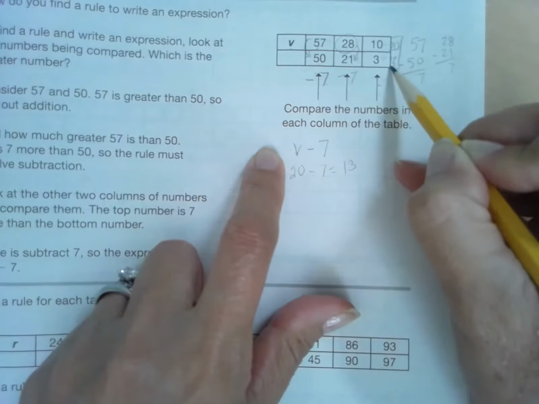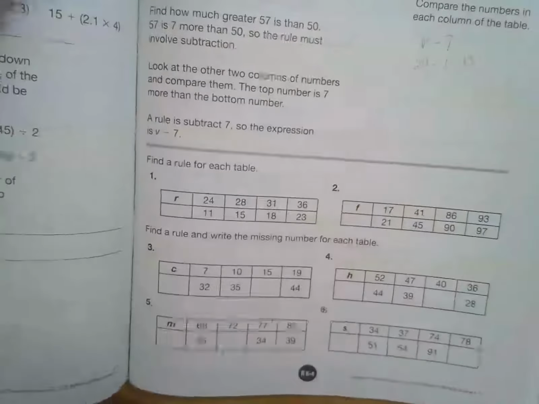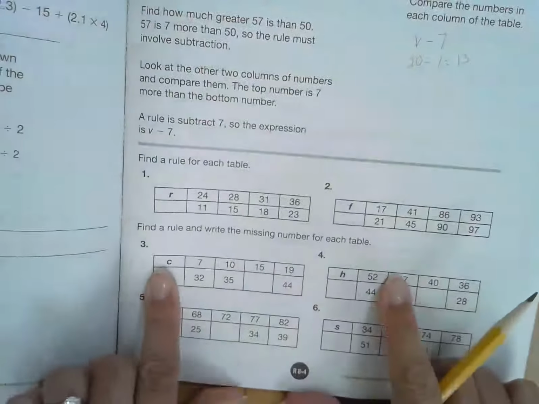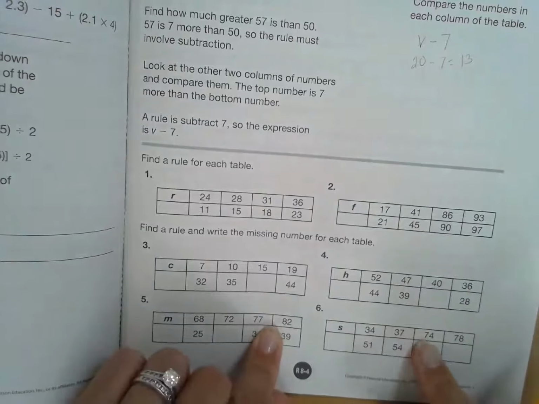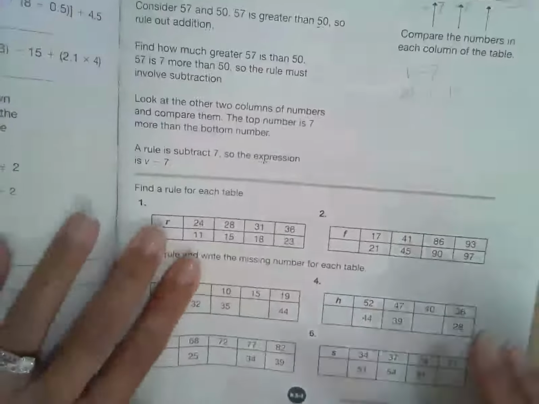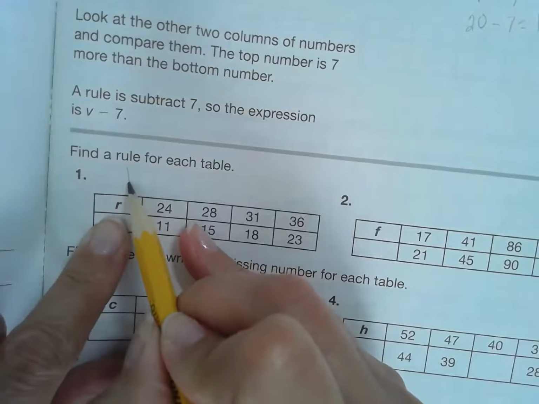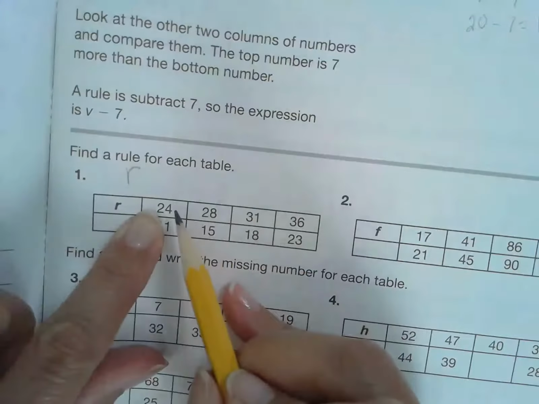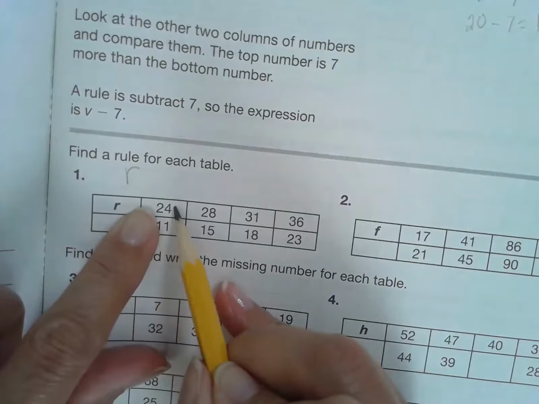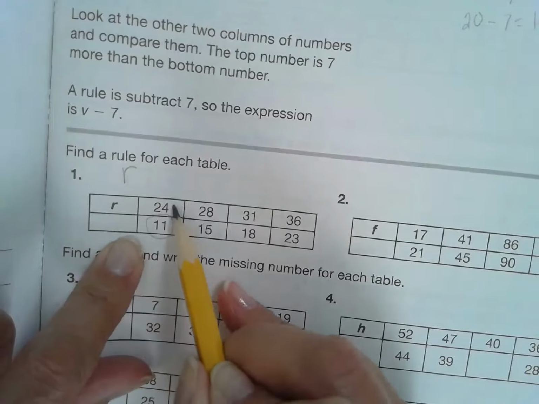Okay, so I'm going to practice. I'm going to go through these first few with you to find the rule, and then your practice is going to be numbers 3 and 4. We will do 5 and 6 in class, and depending on time, we'll work on the practice side. Okay, so find a rule for each table. So again, the rule is going to be R, right? That's my variable. So when R is 24, what do I have to do to R so that my number becomes 11?